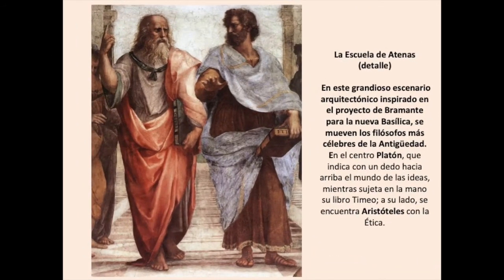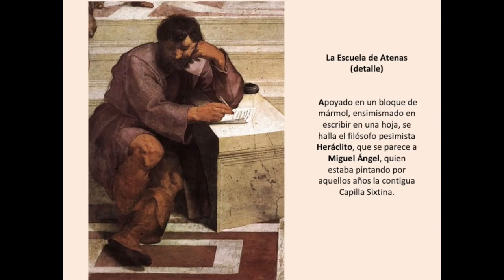Next. Here we see that our Raphael represents the most important Greek philosophers. And in the center, the most famous, yes, we've got Plato and Aristoteles. Next. Here also we've got Heraclito, but the most important, or a joke he made, is painting the face of Michelangelo in the representation of a Greek philosopher.